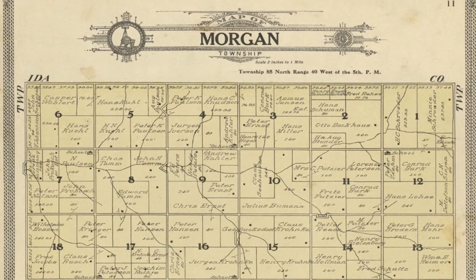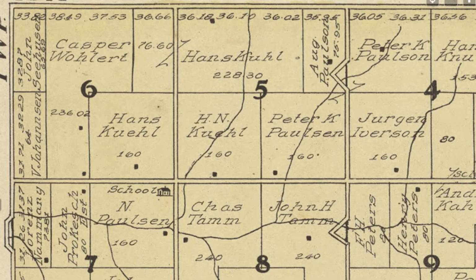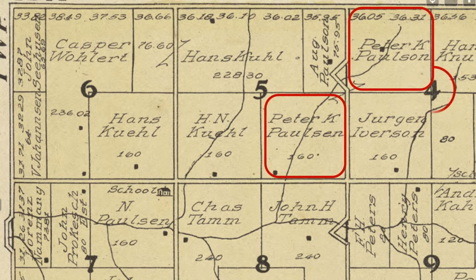If you are not familiar with the layout, please see the previous video called the Public Land Survey System, which shows how townships are referenced by township, range, and section numbers. References in land records often refer to these sections, townships, and ranges. Let's take a closer look. Here we see that Peter Paulson owned two pieces of property. One is in Section 4 and the other is in Section 5 of Morgan Township. The 160 refers to the acres.